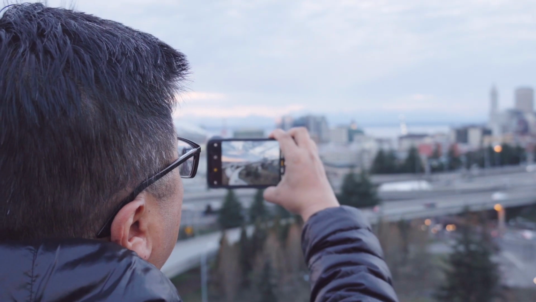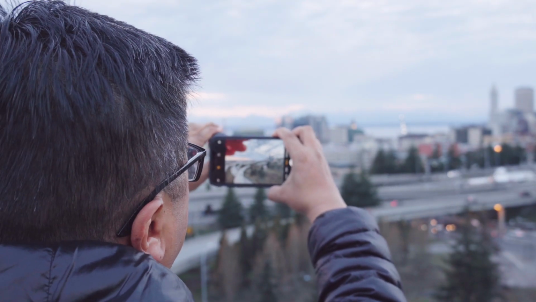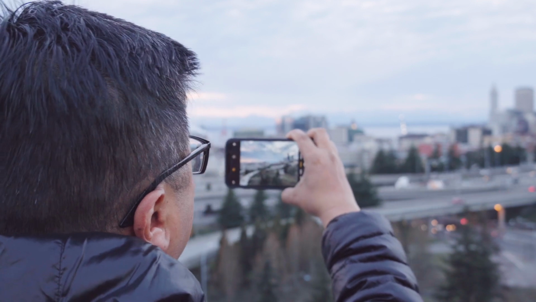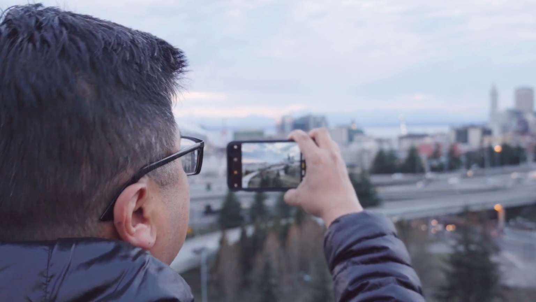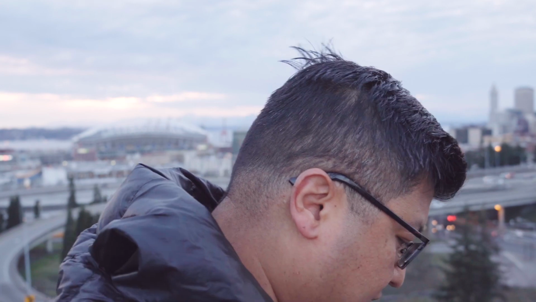Let's try it out. So this is with the lens. This is without the lens. Right? Huge difference. Huge difference.